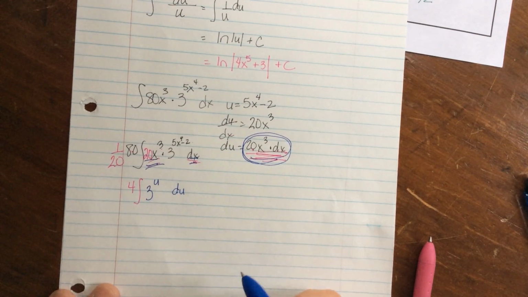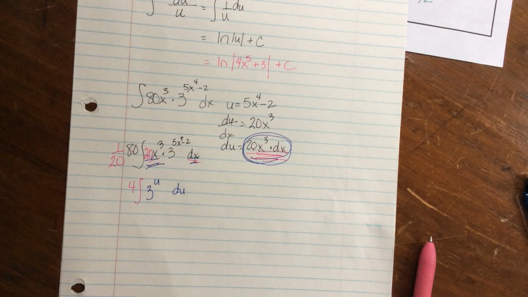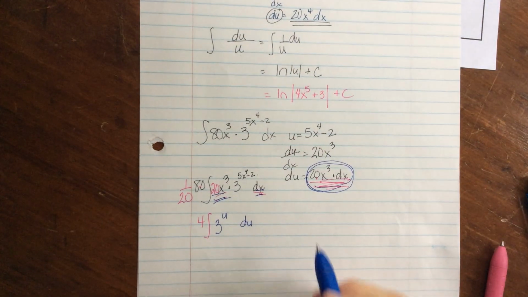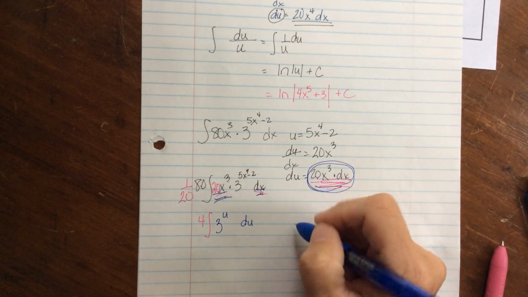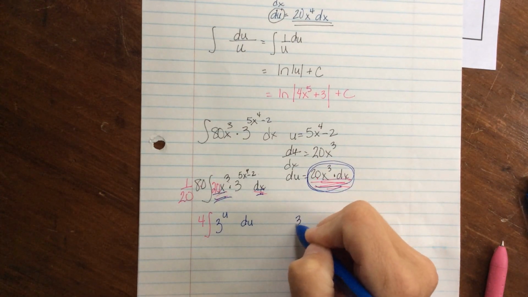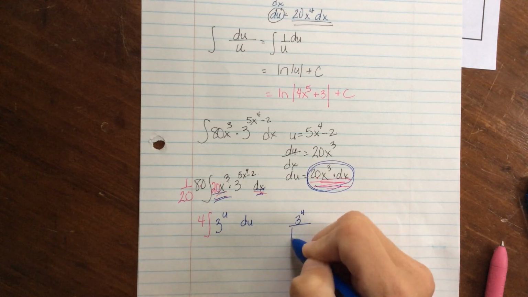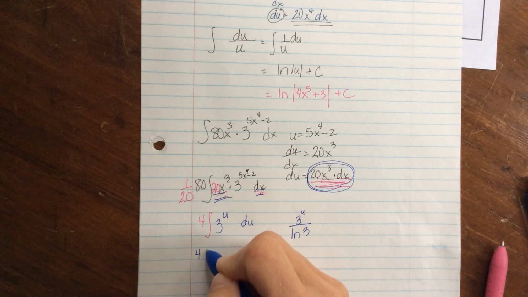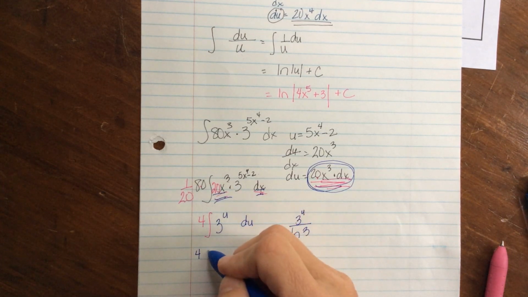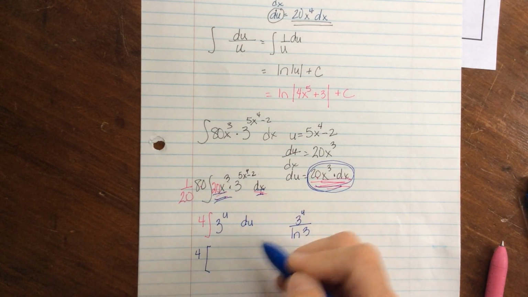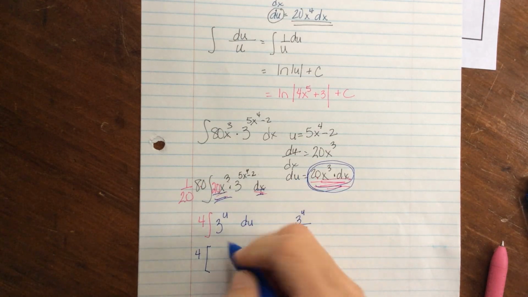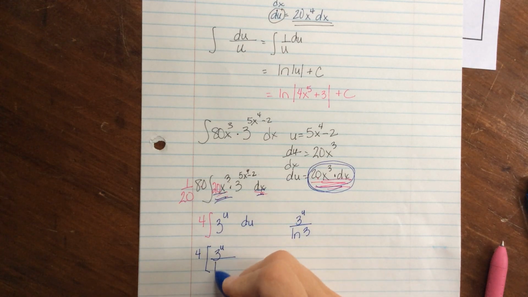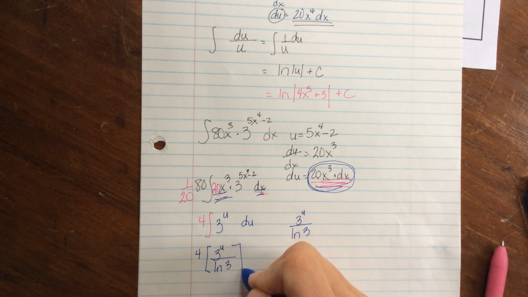Now 3 to the u power has its own nice antiderivative, and if you recall, it would be 3 to the u over the natural log of 3. So I have 4 times 3 to the u over the natural log of 3.